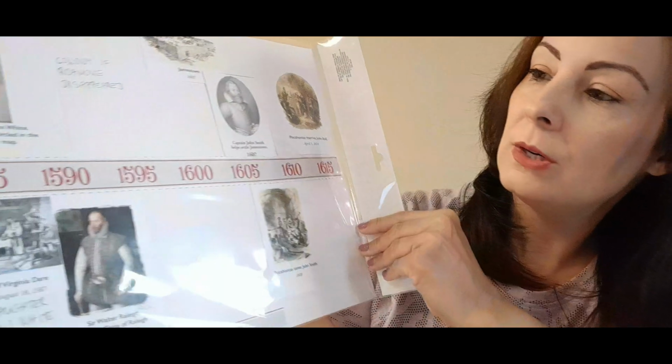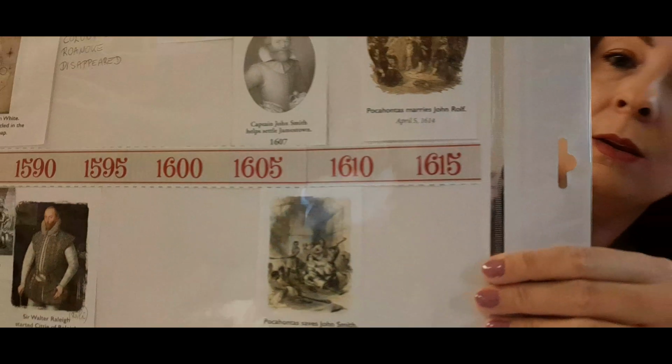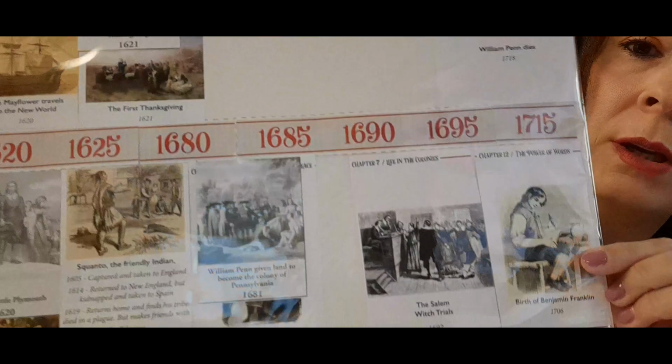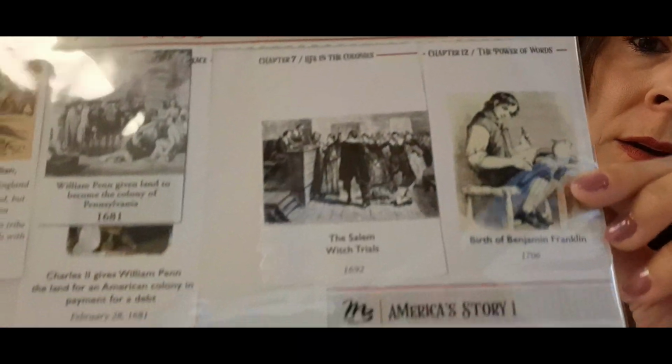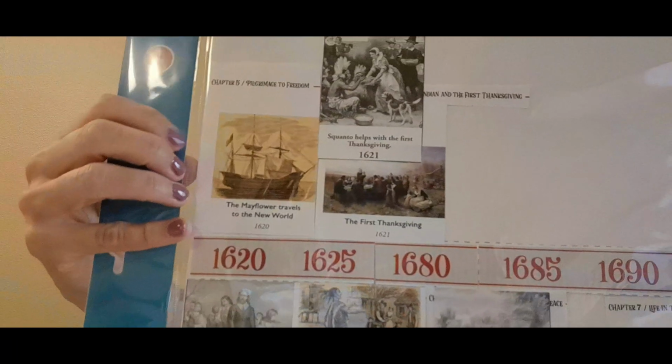And this is our 3rd page. I'm just going to give you an idea of how I did it.